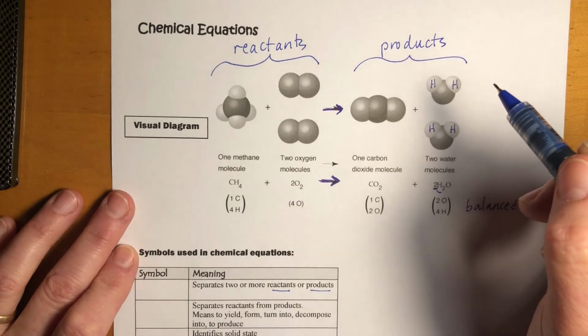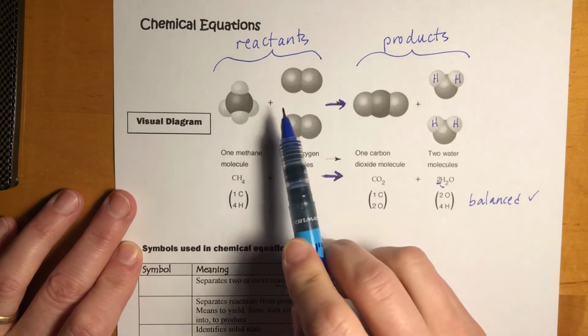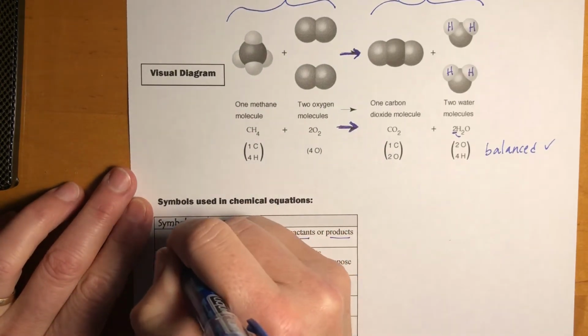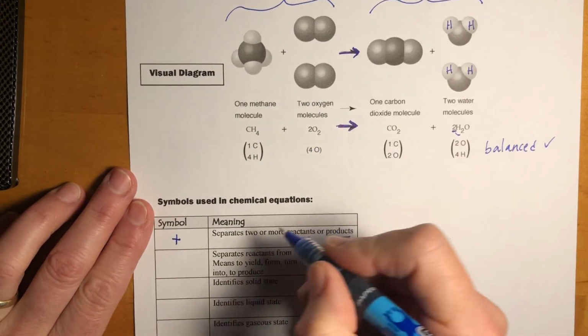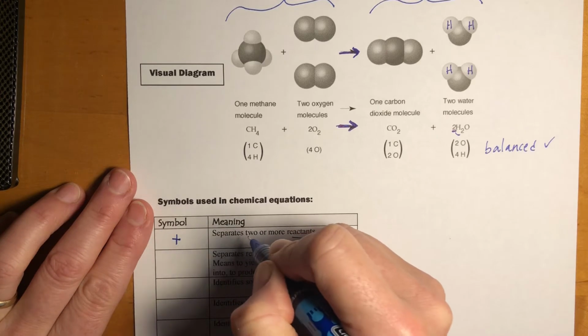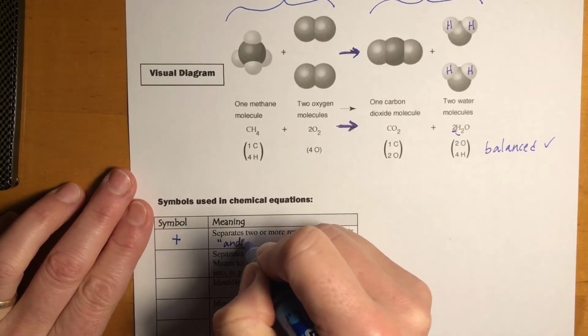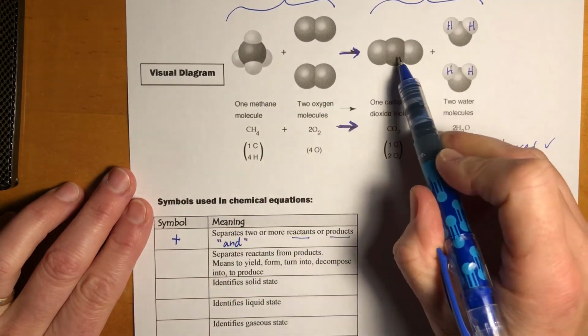So the thing that's separating them from each other are these plus signs. And it sort of means and. Kind of has the meaning and. So this and that, and this and that.